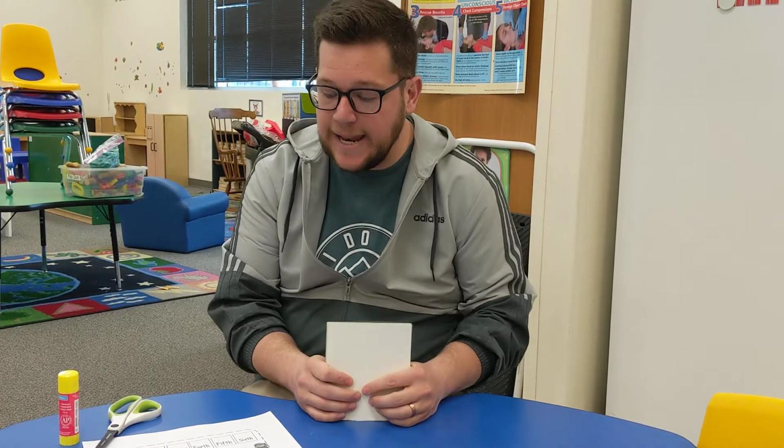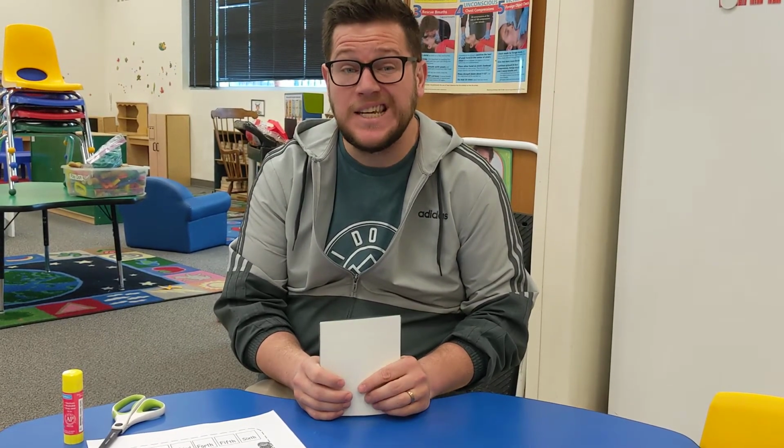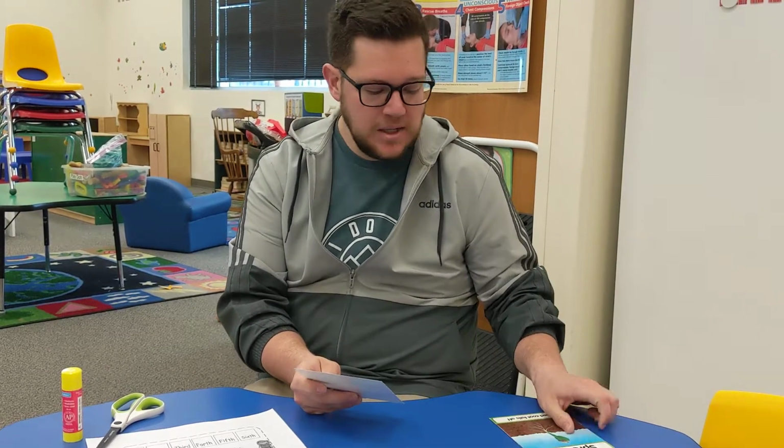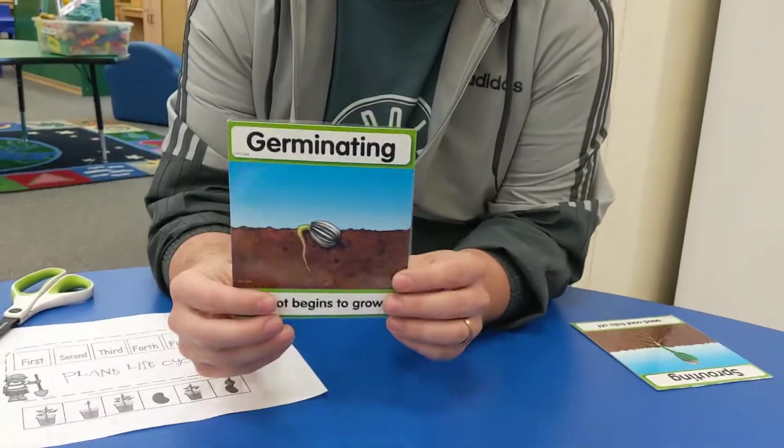Alright guys, activities for Wednesday, April 8th. So today our theme is the life cycle of a plant, how it goes from a seed to where it starts to develop other seeds. Our first part of it is germinating.